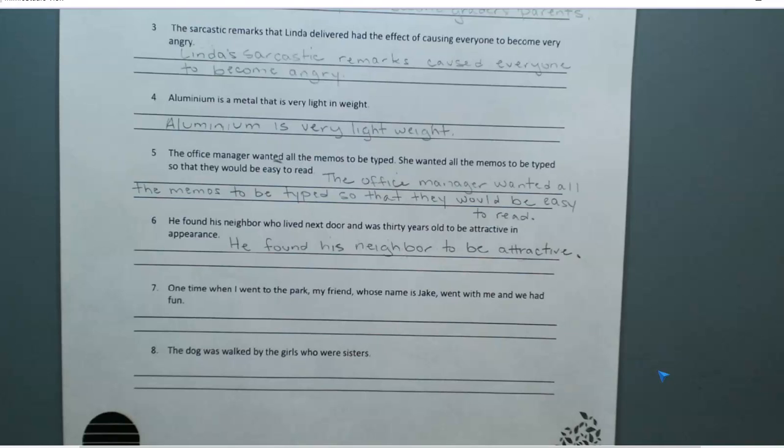We don't need all that extra. Just take the couple of extra words out. Start over. Think about it.